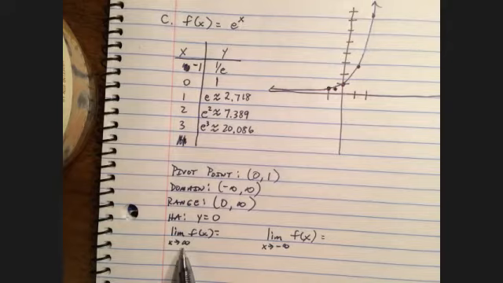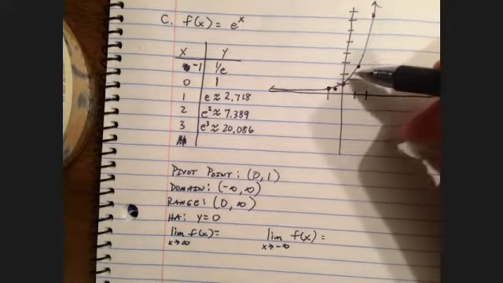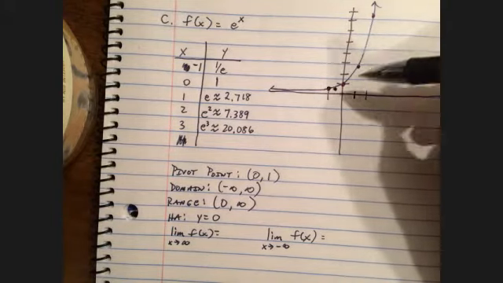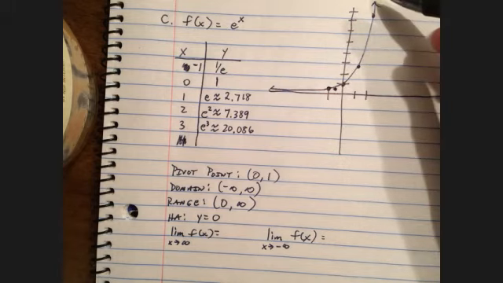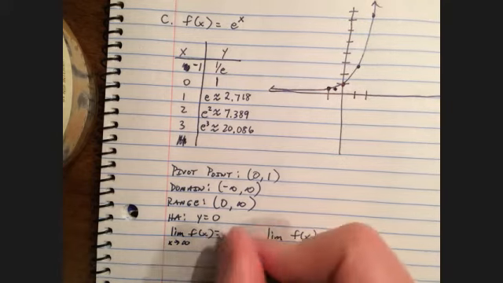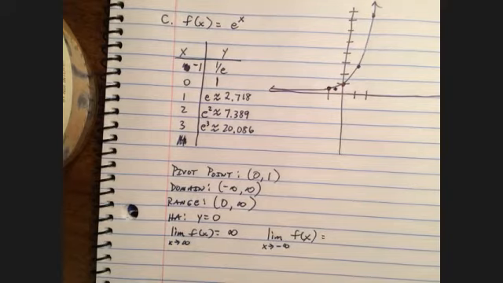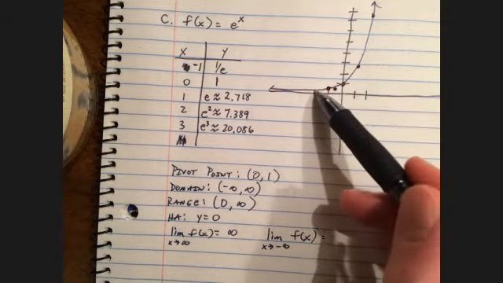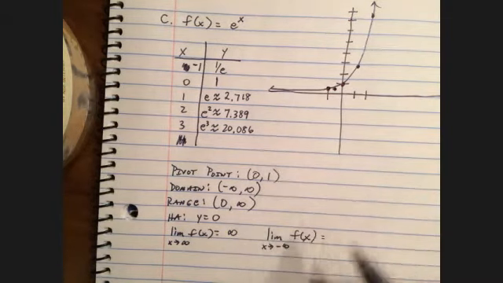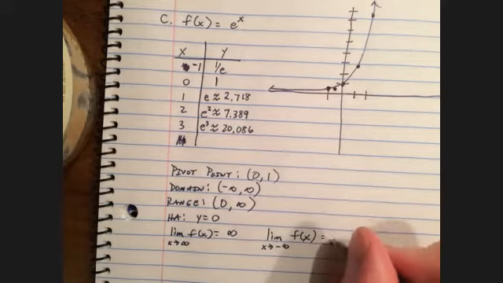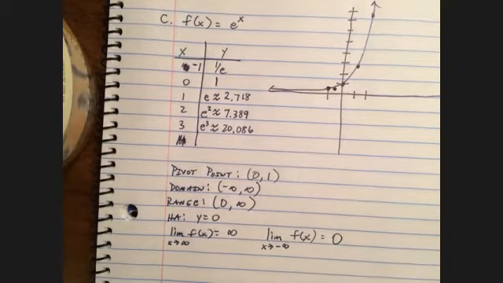As x gets larger and larger and larger, the y value we're approaching is, well, it's going to go up forever. So in this case it would just be infinity. And then as x approaches negative infinity, as we go over here really far to the left, the y value that we're getting closer and closer to, the one we're approaching, is 0.